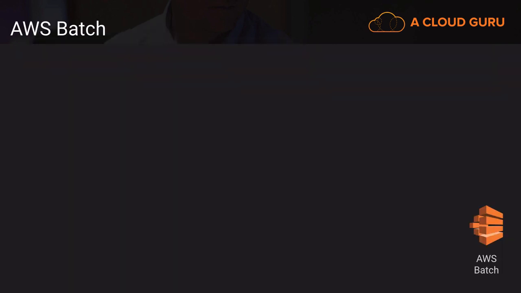As much as we like to say that event-driven real-time applications are always preferred, there's still the need for good old batch processing. And so Amazon has created AWS Batch to help us with that.